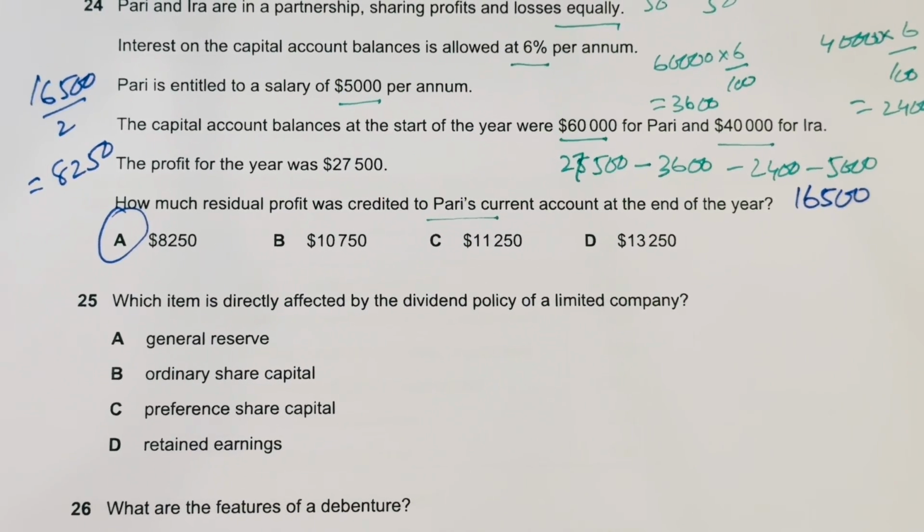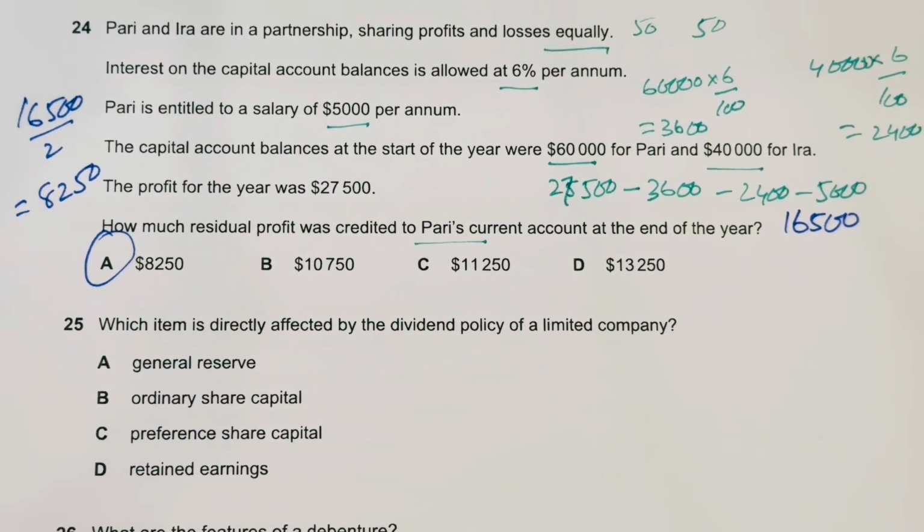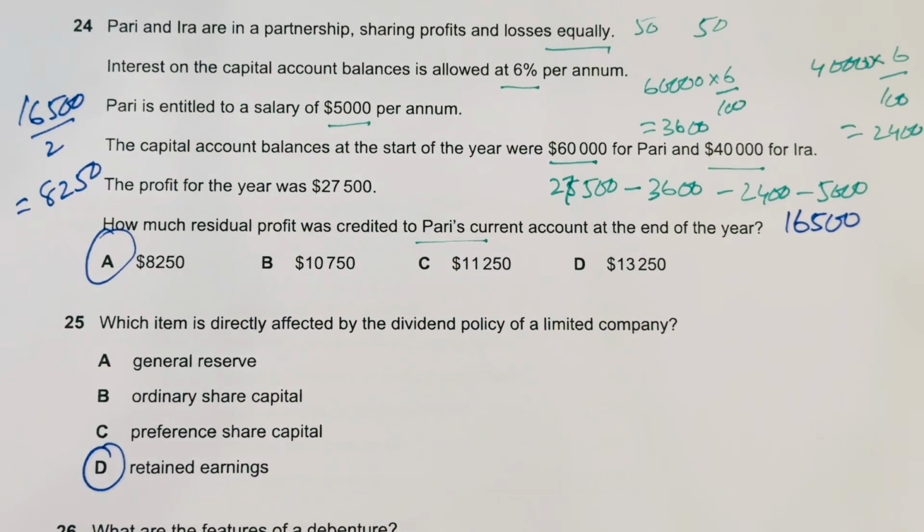Which item directly affects the dividend policies of a limited company? General reserve, no. Ordinary share capital, no. This does not affect. Preference share capital, no. Retained earnings, yes, it will reduce the retained earnings, so the impact would be only on the retained earnings.